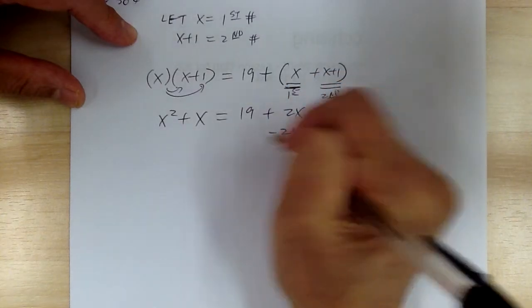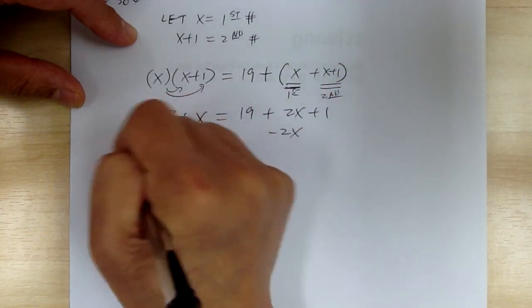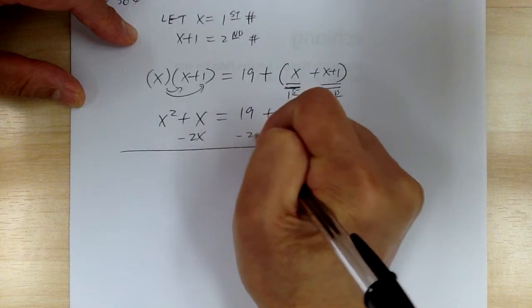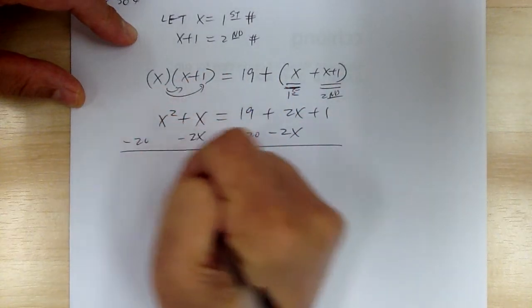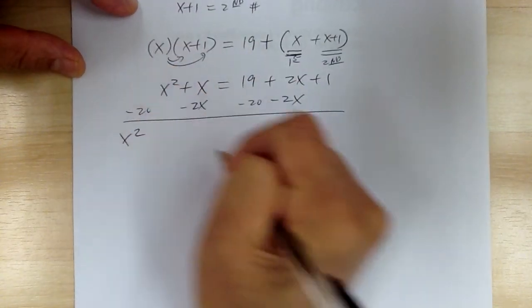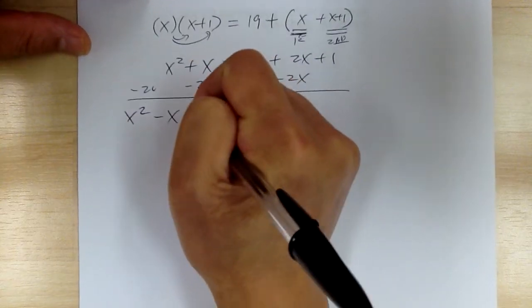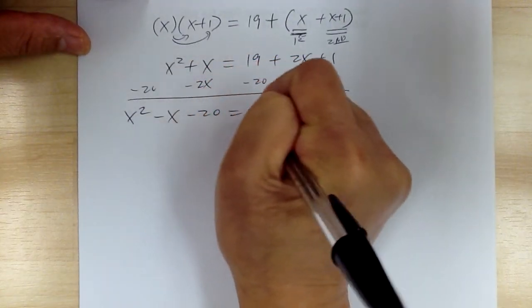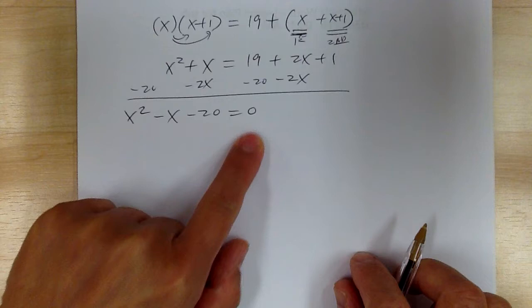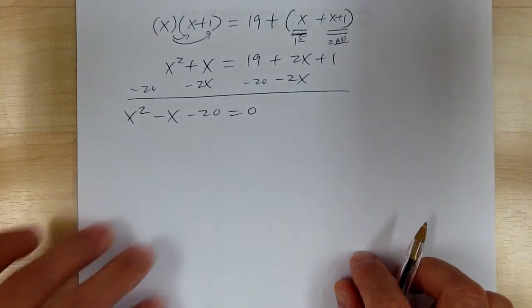So minus 2x, and I need to minus 20. So I'm going to get x squared minus x minus 20 equal to 0. Again, you have to make it equal to 0 so you can do the factoring. So now you're going to do the factoring.